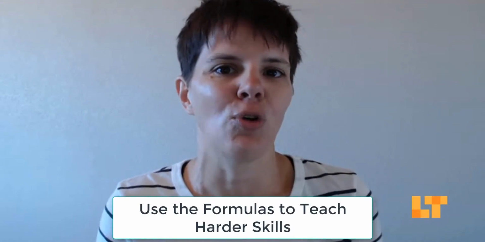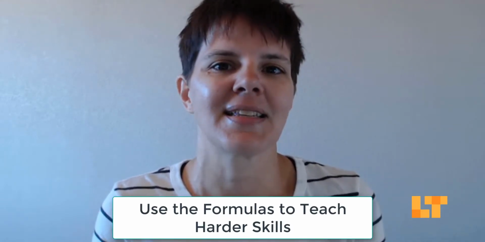So I would say use these formulas, these formulaic approaches and programs as scaffolds, as ways to reduce cognitive load, to teach students more complicated skills, and then pull back on them and start letting students engage and develop their own writing process.